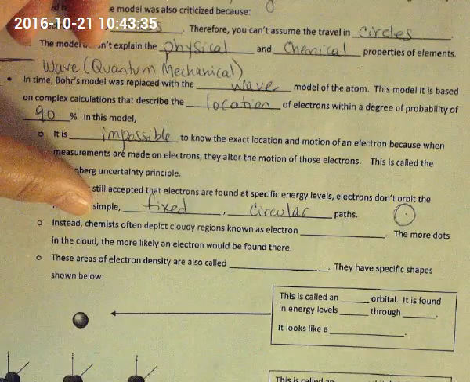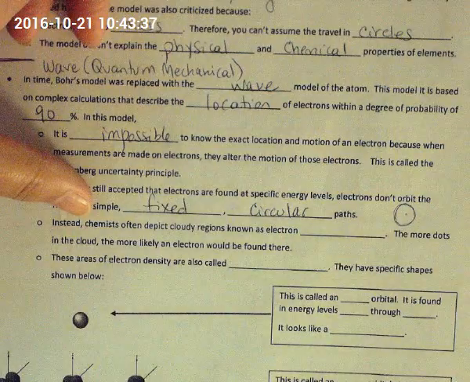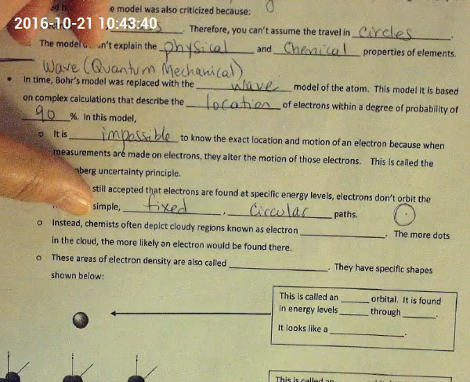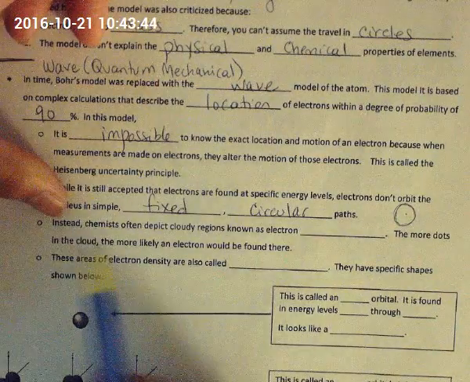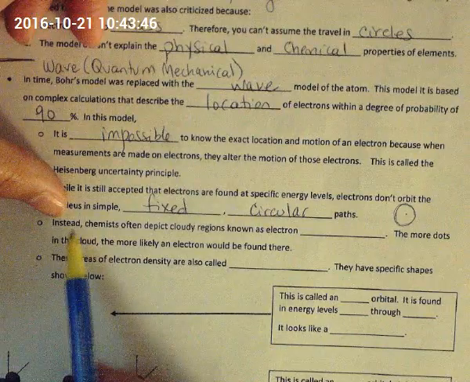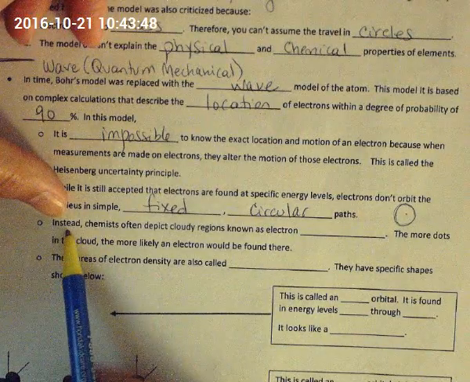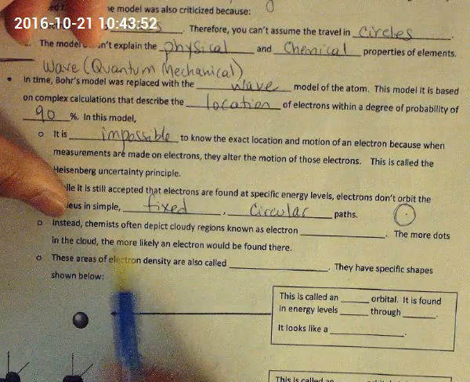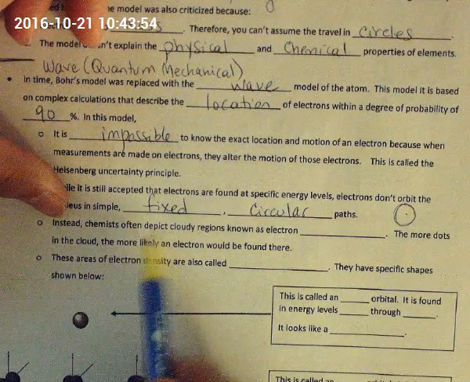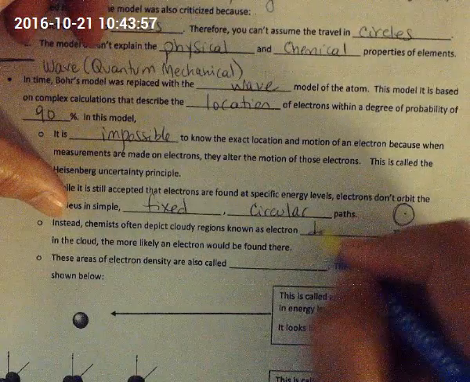We think they travel in different paths, different paths each time. And those paths might not be in the shape of a circle. Instead, how we depict atoms, often what we do is we use cloudy regions known as electron densities.